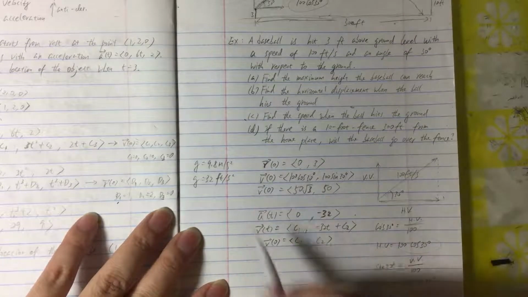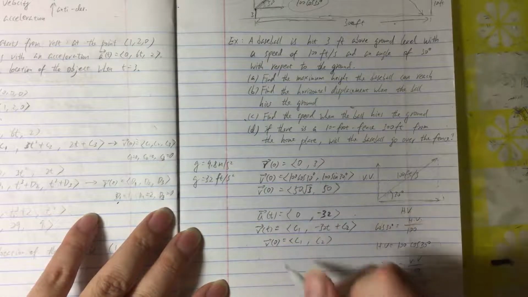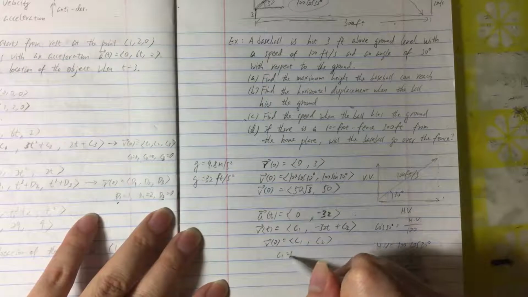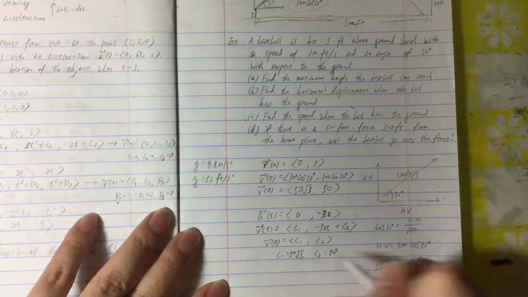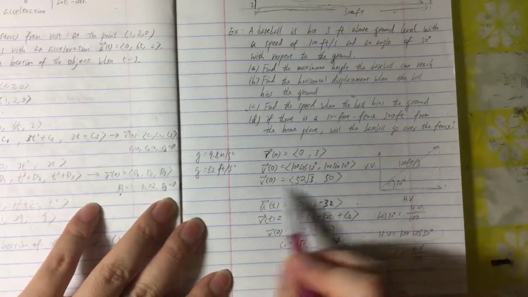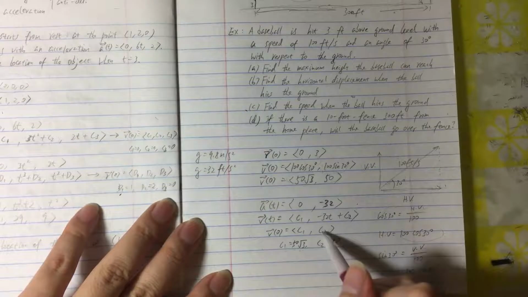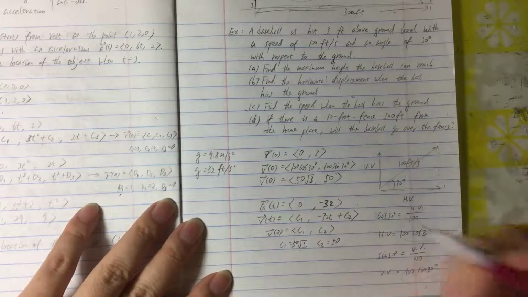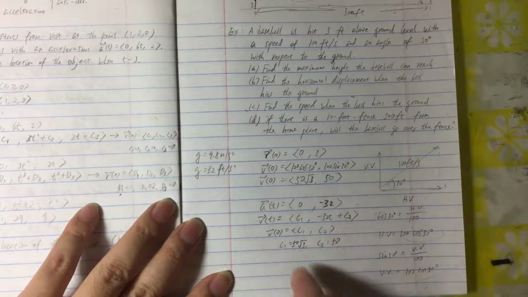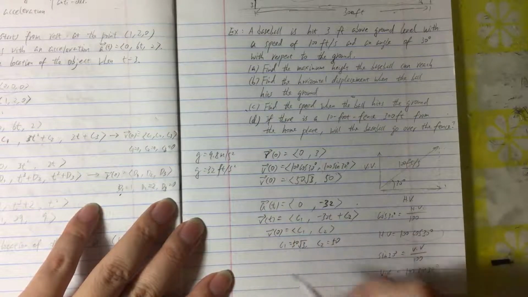By matching V of 0 with the initial velocity, we can see that C1 is 50 radical 3 and C2 is 50. Then plugging in C1 and C2, we find the velocity function.